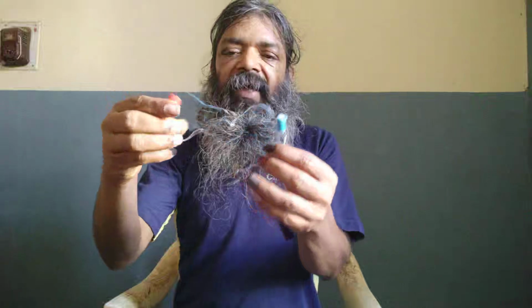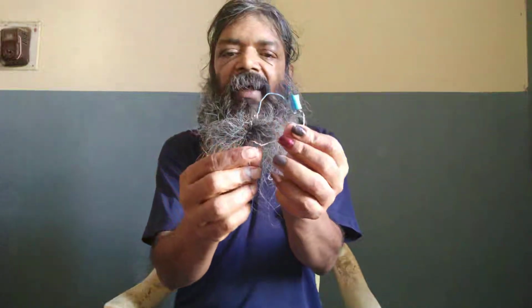RC circuit means, whenever this is an RC circuit: battery, then resistor, and then capacitor. If I connect this, then the capacitor gets charged. But at the beginning, a flood of current will flow and then slowly the current will choke. At the beginning, a high amount of current is flowing through the circuit.